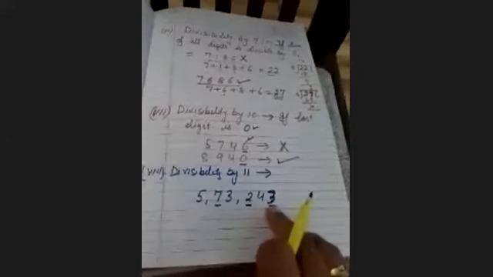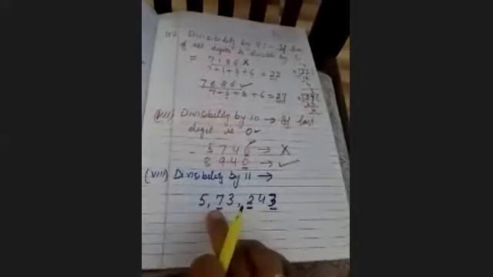Count the total digits: 1, 2, 3, 4, 5, 6. So the odd place numbers are 3, 2 and 7, that is, the first place 3, third place 2 and fifth place 7. And these are the even place numbers: 4, 3 and 5.